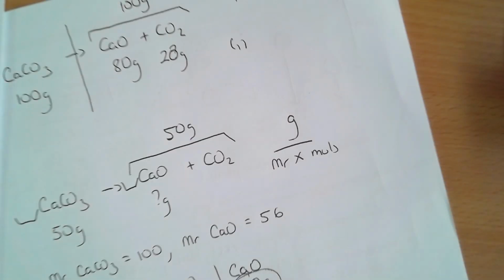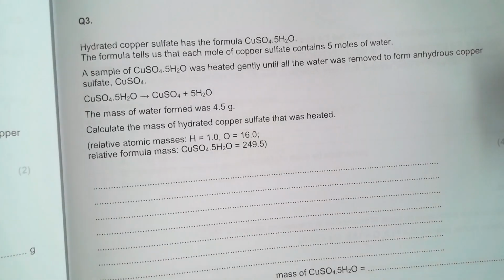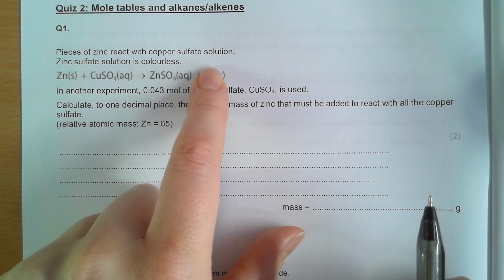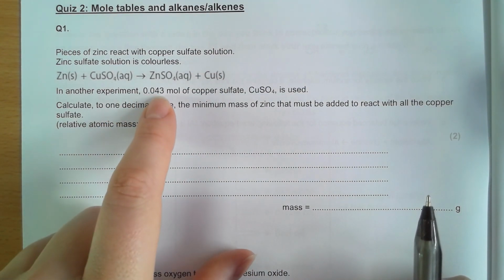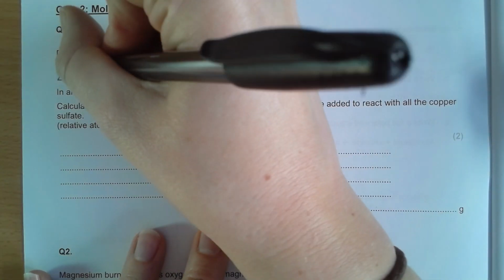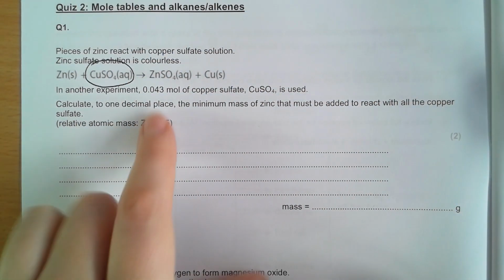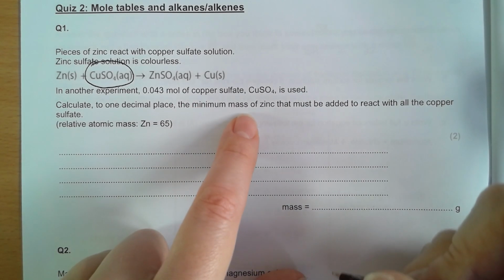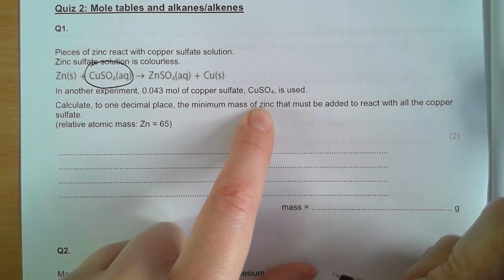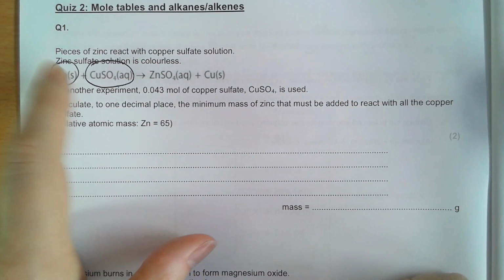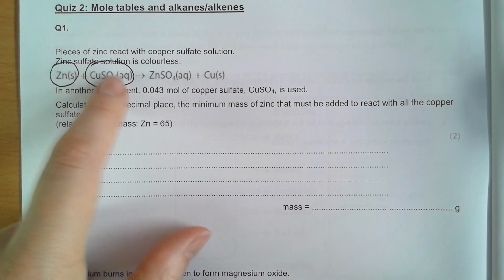Okay. Now we're just going to run through the exam questions, which I have set to you for homework, and they are all done in this format, even though they might look a little bit harder. So you're given an equation, and this time you are told that you've got 0.043 moles of copper sulfate. So I'm going to circle copper sulfate. They've given me info about that, so that's important. And then they ask you to calculate the minimum mass of zinc. So zinc would be this one. That one will be zinc sulfate, this one will be zinc. So these are the two that I care about.